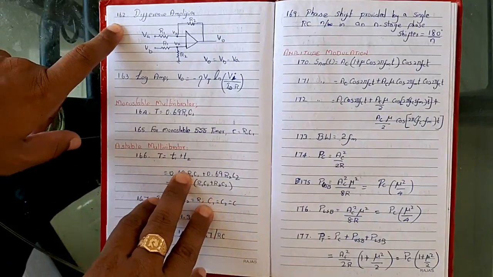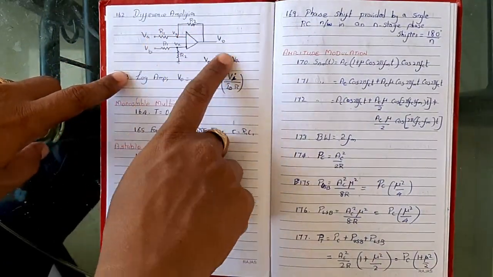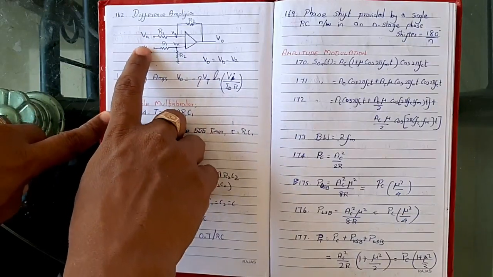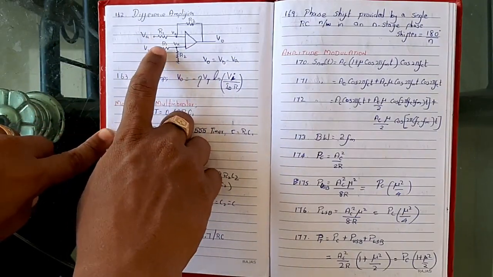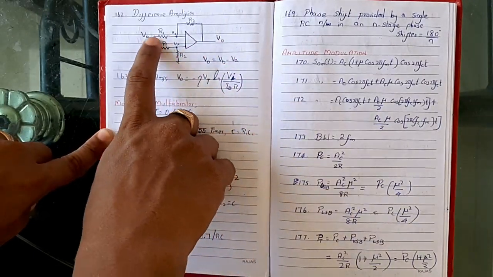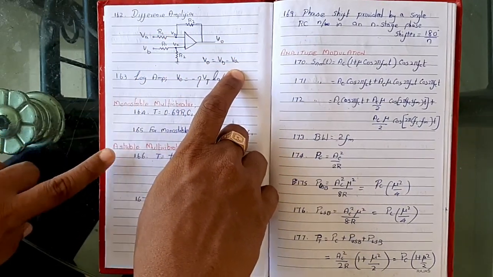Formula number 162, for difference amplifier, this is the circuit. So the voltage is given to both inverting pin and non-inverting pin, and V naught, the output voltage, is the difference between the voltages of these two pins. V naught equal to VB minus VA.